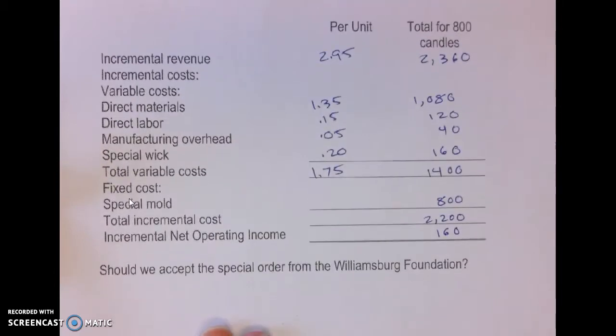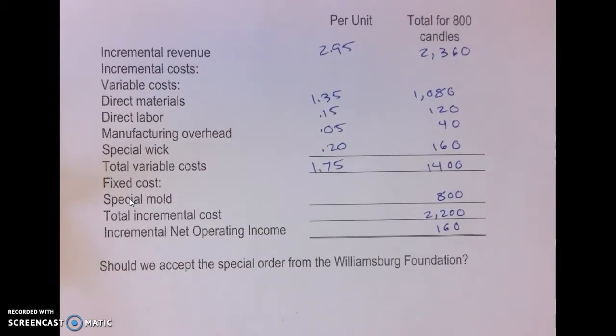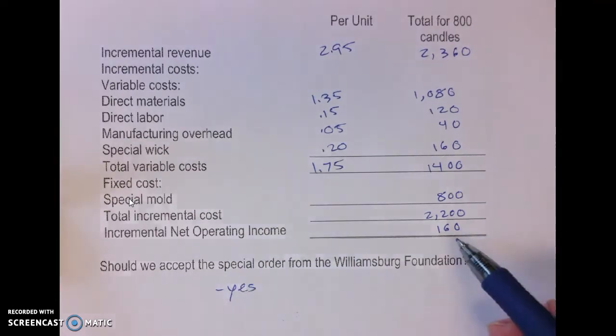So then we say, should we accept the special order from Williamsburg Foundation? Yes. Because we do have an incremental profit of $160, you might be saying, well, gee, that's not really very much profit for going through all that much work. But you also have to figure that this is the charitable nature of the work, and you could also have some reputation effects, basically that you could increase sales in other places because you've taken on this special order for the Williamsburg Foundation.